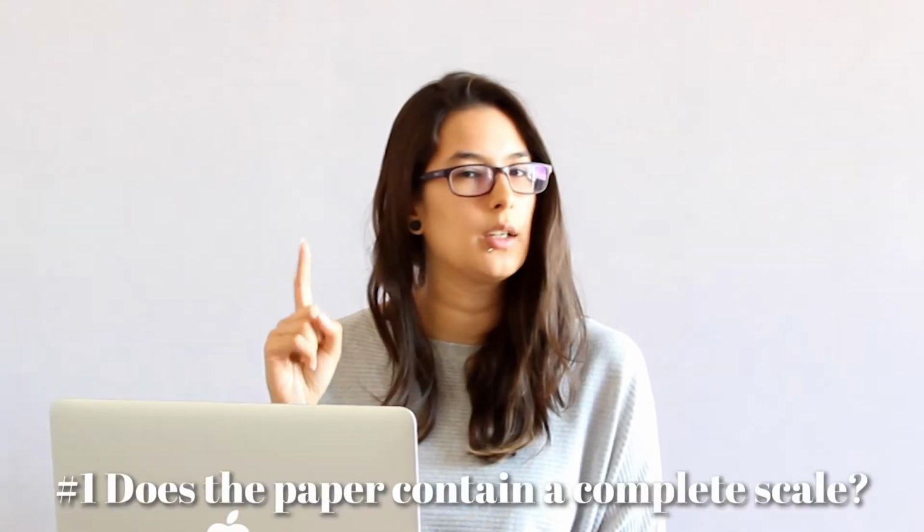Firstly, does it contain a complete scale? This is important. If the study doesn't attach the full scale within the appendix section, then the scale that you're looking for will probably be in either the measurement subsection of the method section or within the results section. But if you're unsure, share the paper with your tutor and ask them, or you can even email the paper authors themselves. And at the same time, ask for permission to use their scale for your bachelor's thesis. That's another important thing that you need to do.